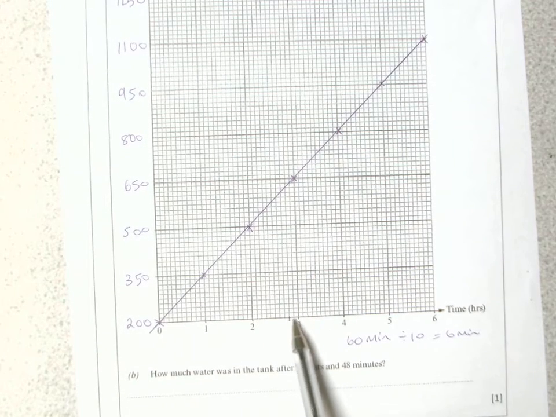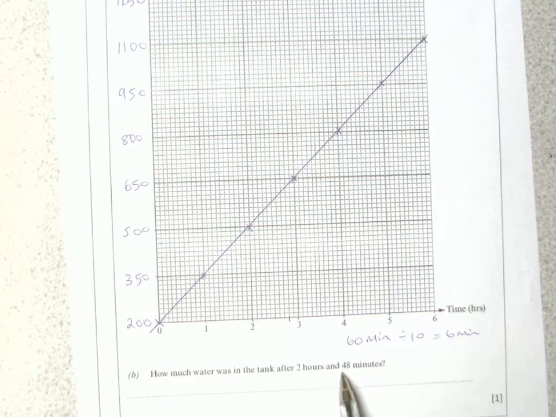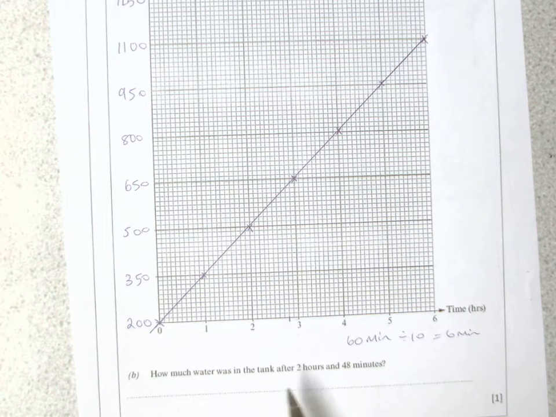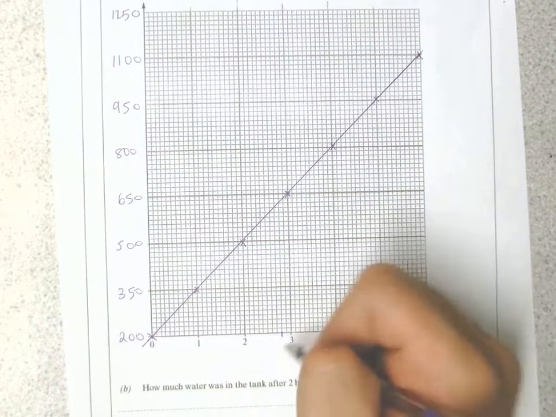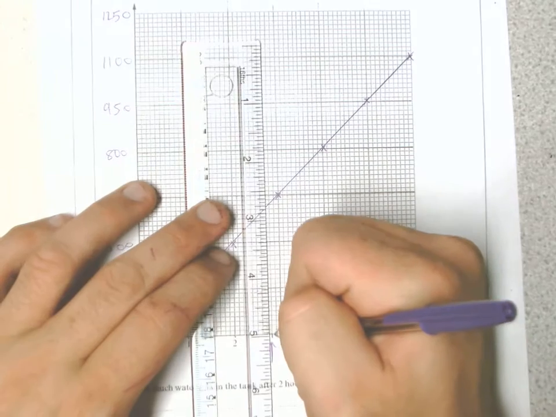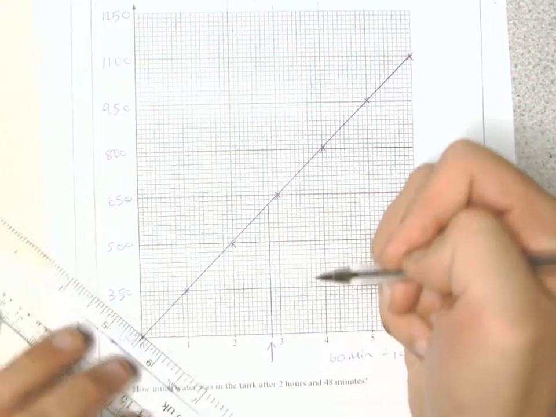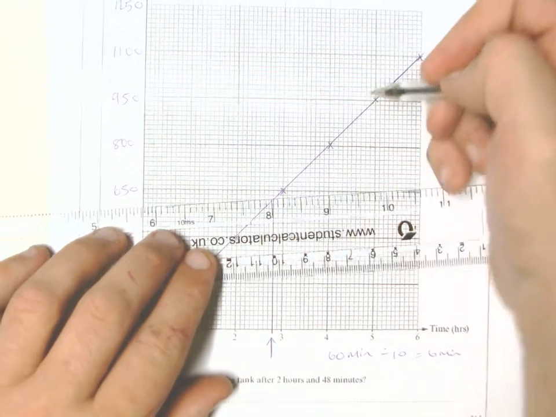And it makes even more sense when you see there are 2 squares left. 2 squares would represent 12 minutes, and if we add 12 minutes on, you get to the next hour. So that's perfect, that's your 2 hours and 48 minutes. All I need to do is draw a line up to my conversion line, and I can read across from here.